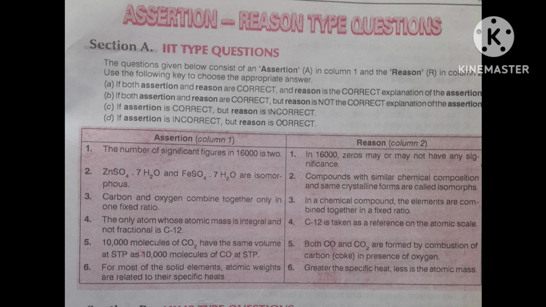Just think what the answer should be. Its correct answer is D. Assertion is incorrect, but reason is correct. Again I am reading the third. Carbon and oxygen combine together only in one fixed ratio.